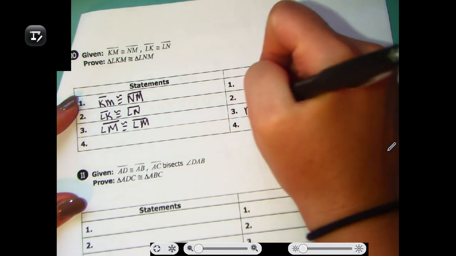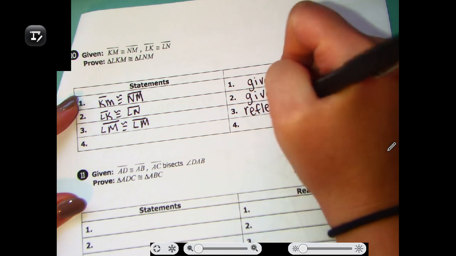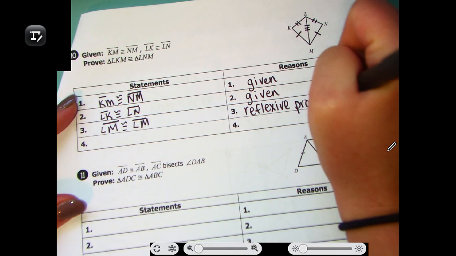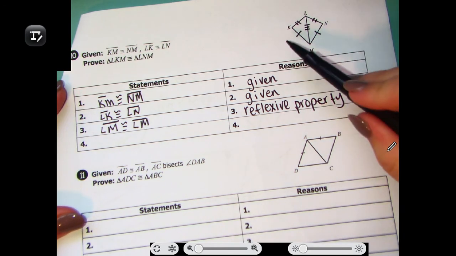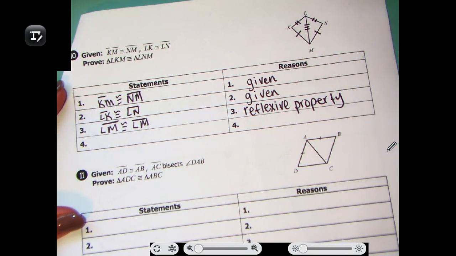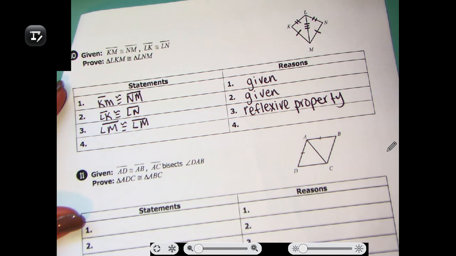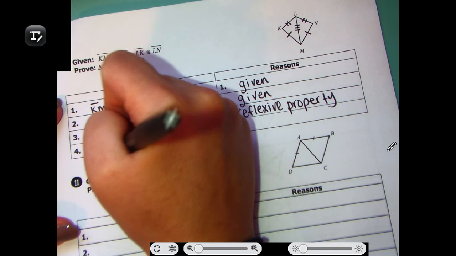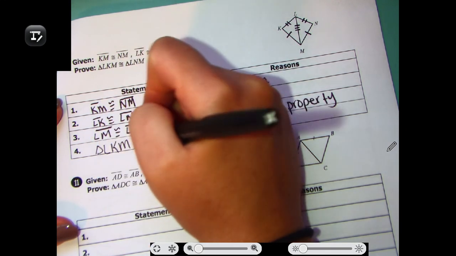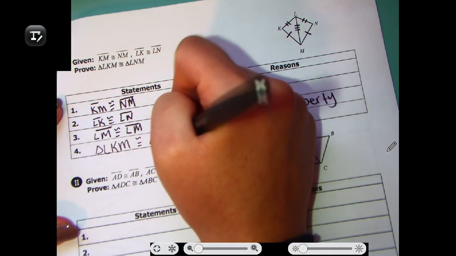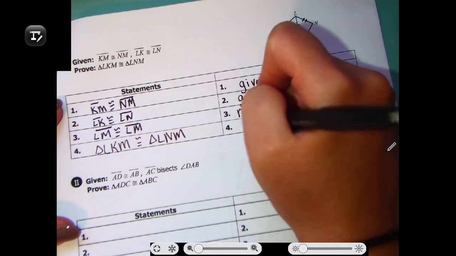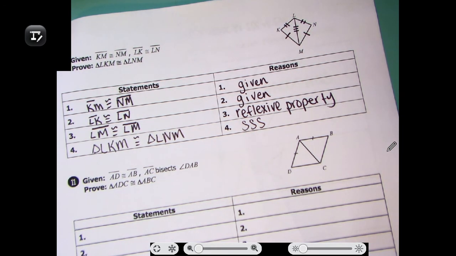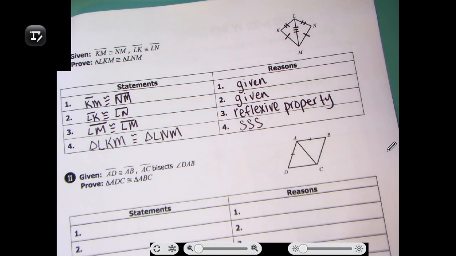That's the reflexive property. Okay, and so I was able to say that all three sides are congruent to each other. So now I can say that triangle LKM is congruent to triangle LNM, and that is via the side-side-side property. And that's it.